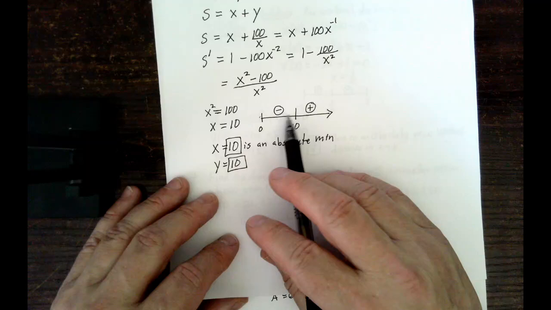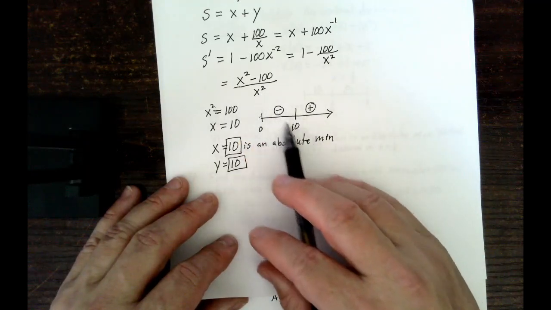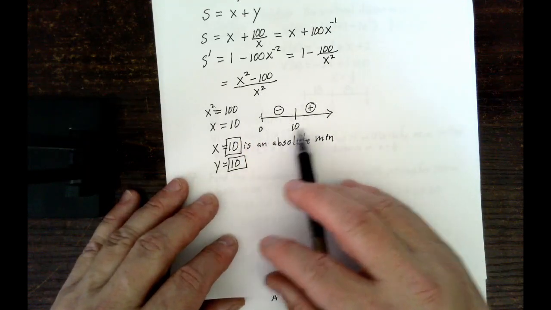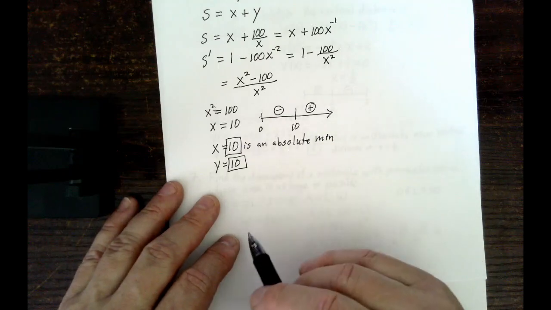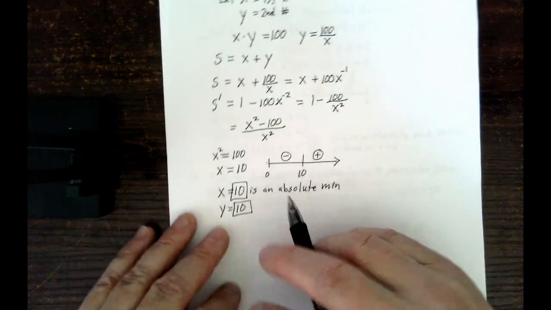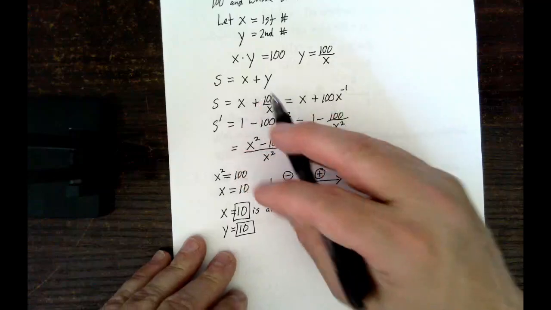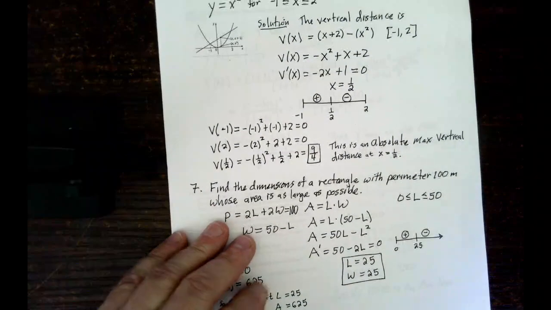And when you check intervals on either side with this, you get negative, positive, which means it's an absolute min. So x equals 10, plug it back in here, and you can find that y also equals 10.